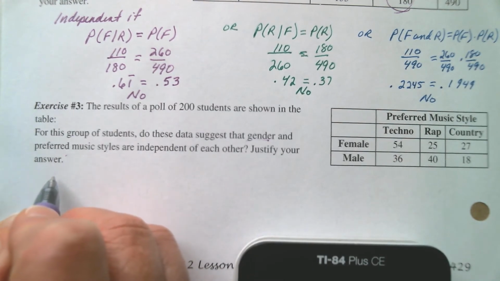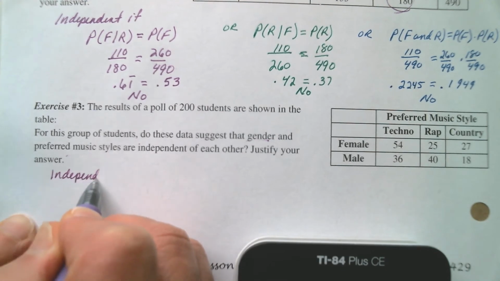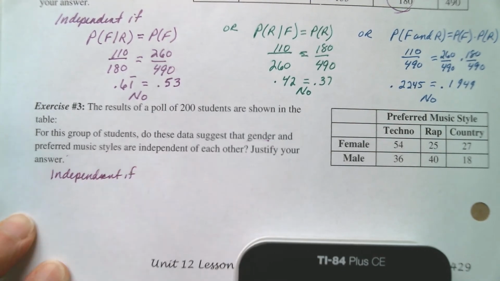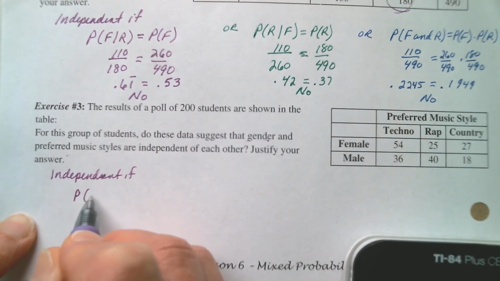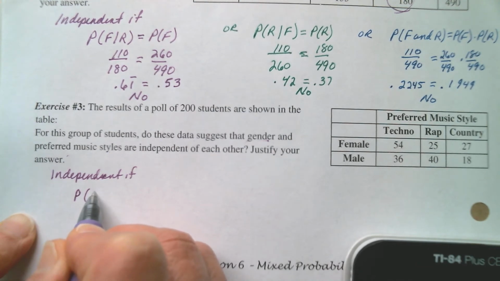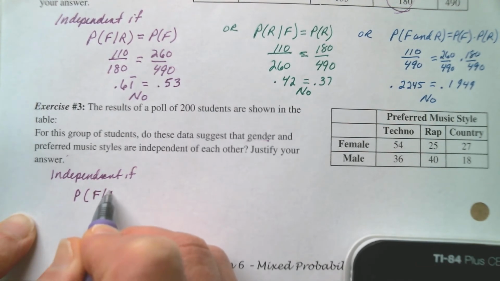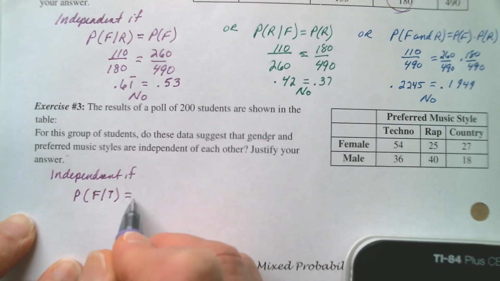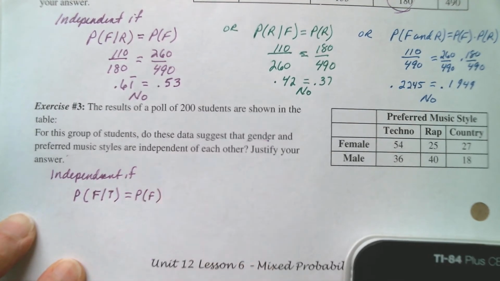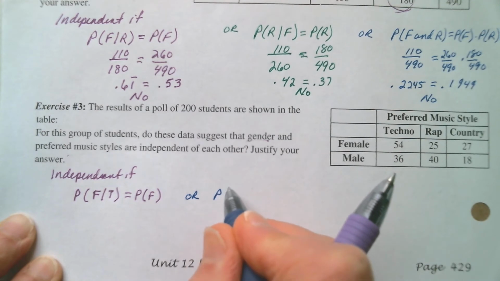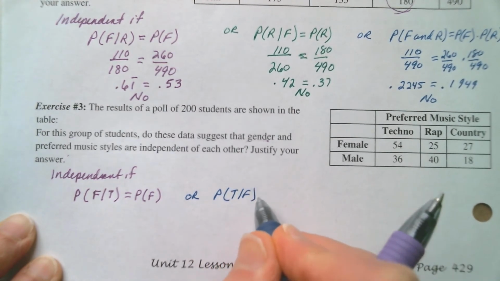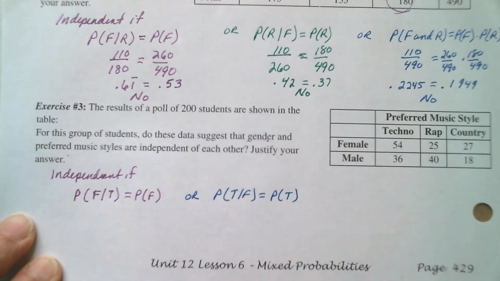I'll go with probability of female given techno equals probability of female. Or if I stay along that, probability of techno given female, does that equal probability of techno?